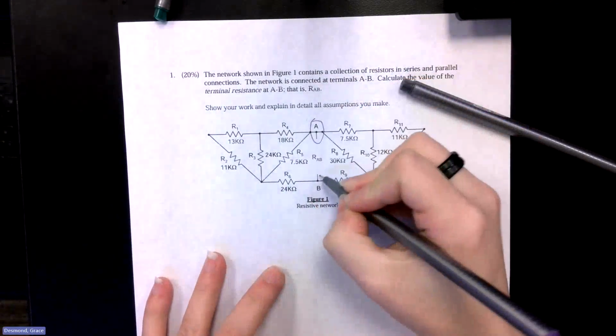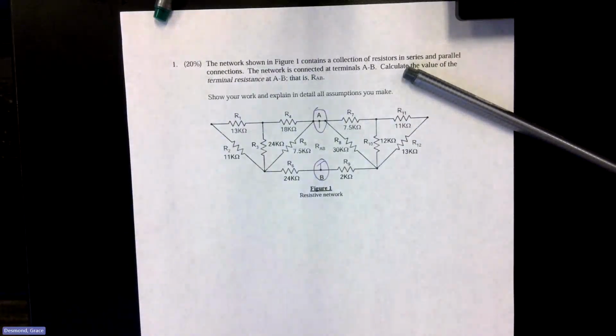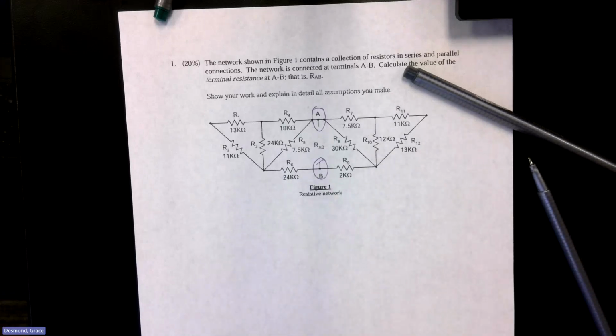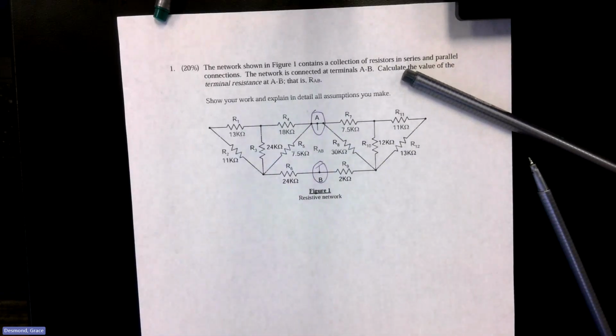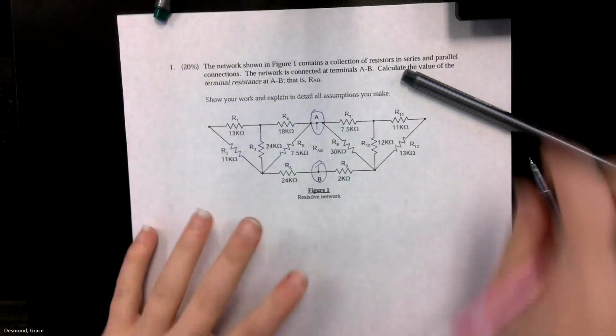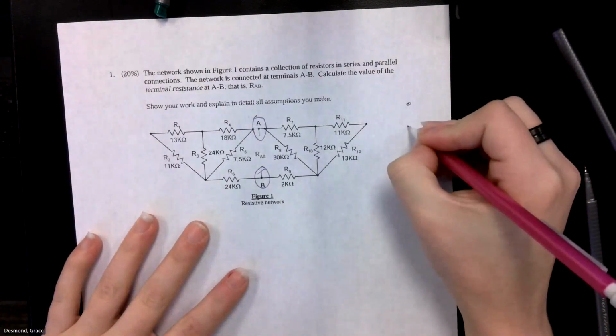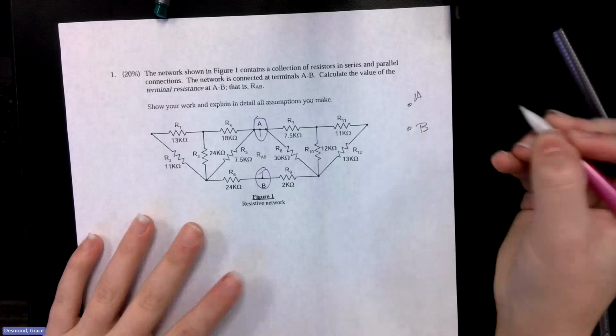These nodes, A to B. That's weird, right? He doesn't give you that too much. So whenever you see nodes, and this goes if they're in the middle or if they're on the outside, you want to start the combinations as far away from the nodes as possible. This is for resistance, this is for source transformation, this is for everything.